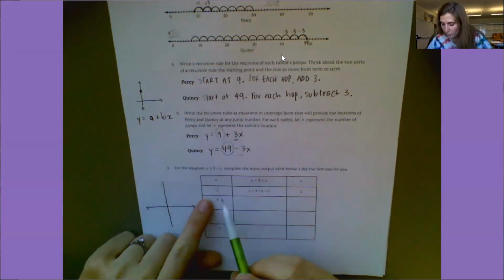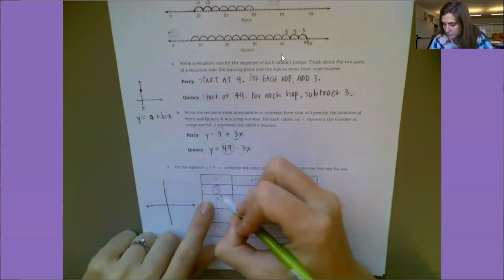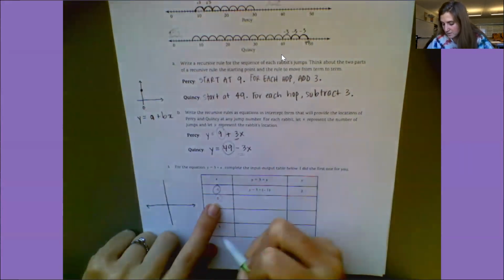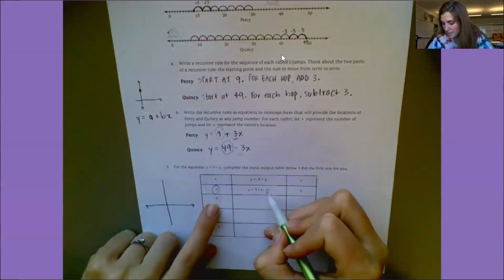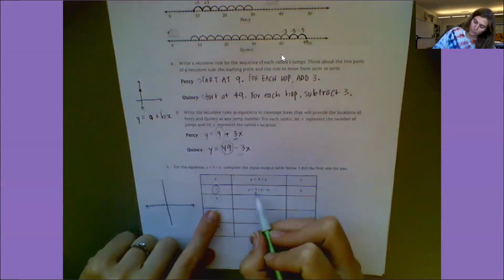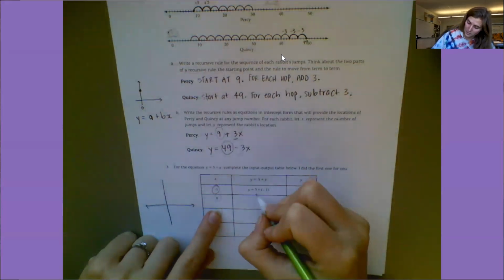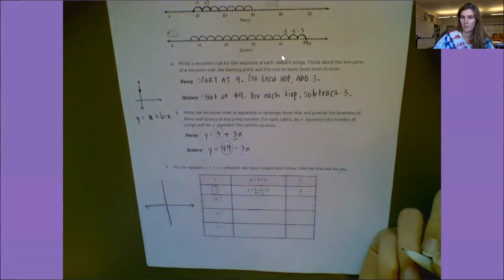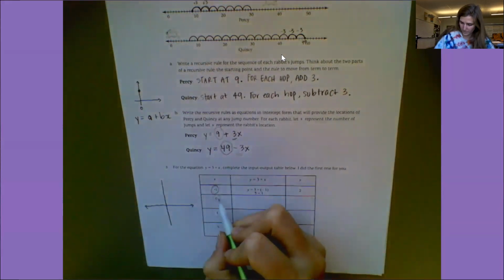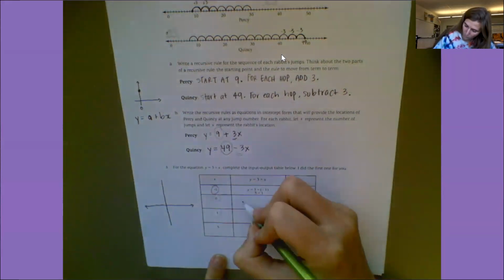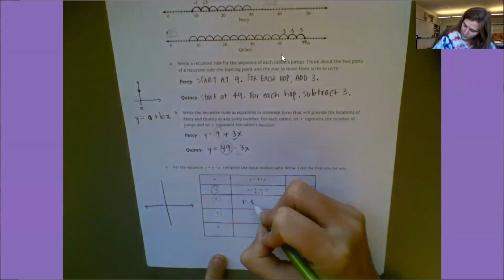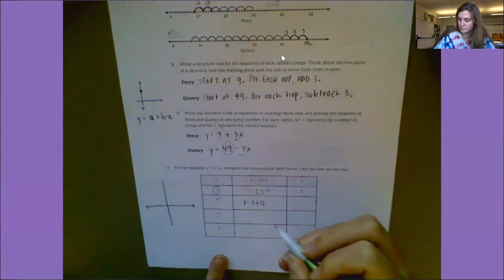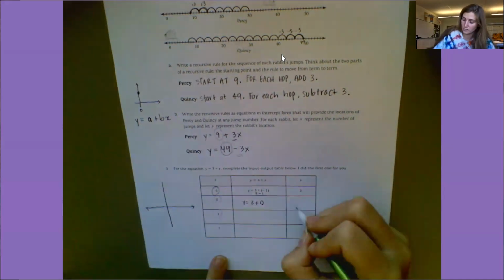So the first one I did for you, I picked -1 and I plugged that in for x. So I got y equals 3 plus -1. 3 plus -1 is the same thing as 3 minus 1, which gives me 2. Now, for the next one, I plug in 0. So I get y equals 3 plus 0. 3 plus 0 is just 3.